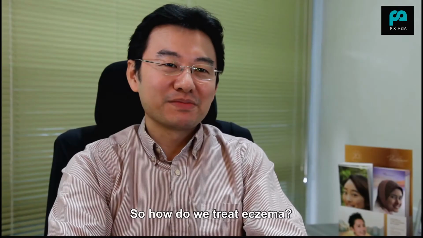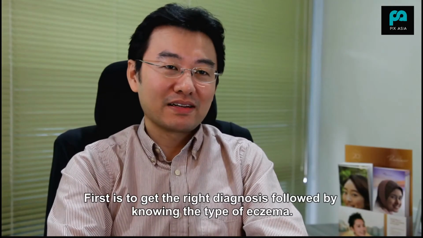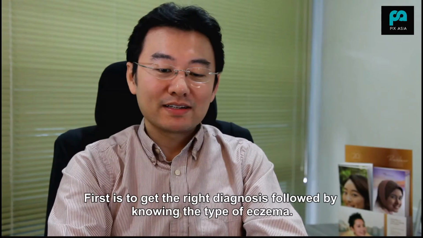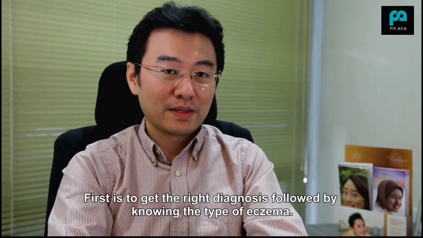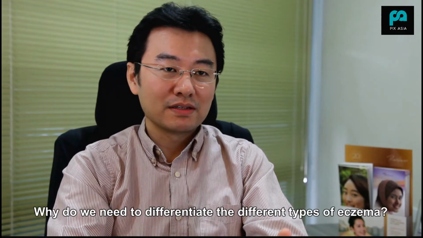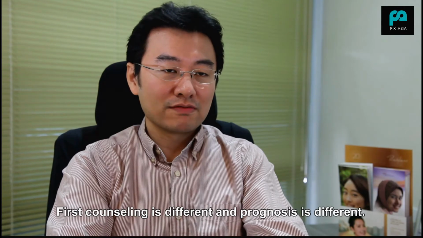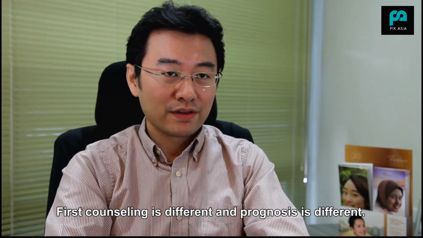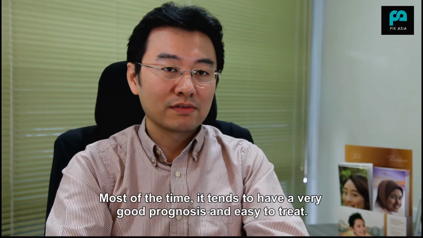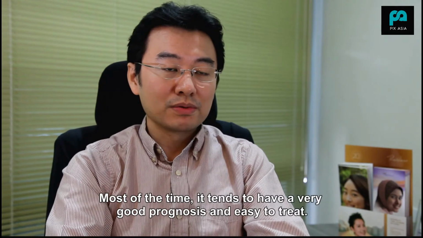So how do we treat eczema? First is to get the right diagnosis of eczema, followed by the right diagnosis of the type of eczema. And why do we need to differentiate different kinds of eczema? First, counseling is different and the prognosis is different. For example, seborrheic eczema, most of the time, tends to have a very good prognosis and is easy to treat.